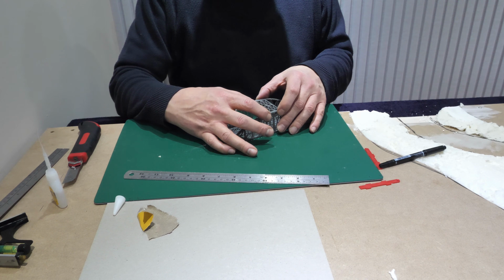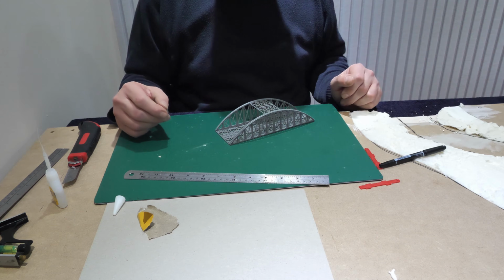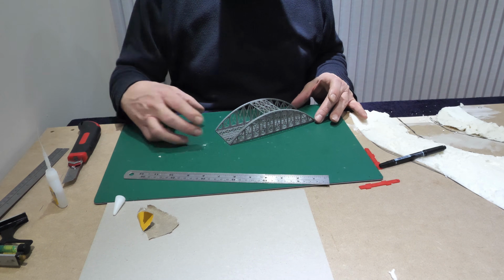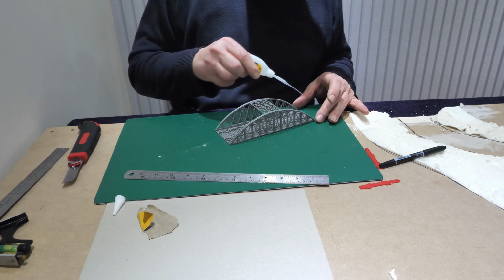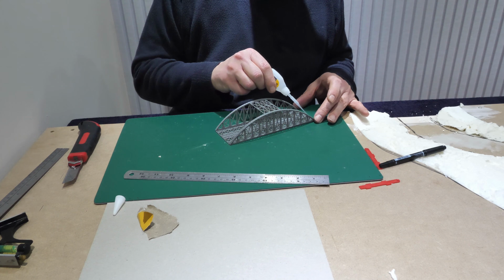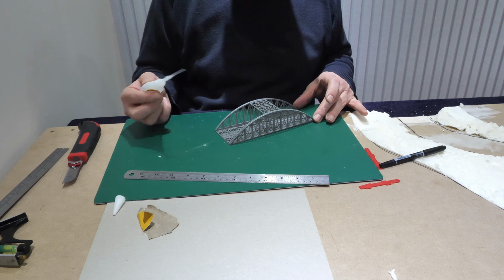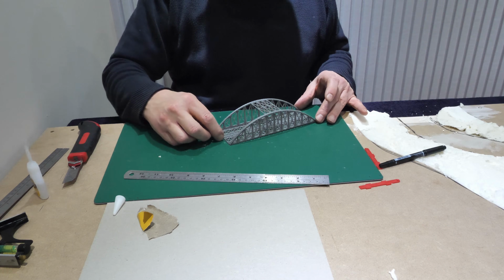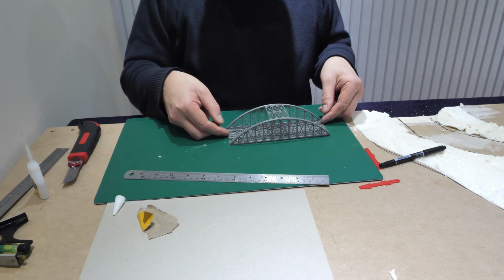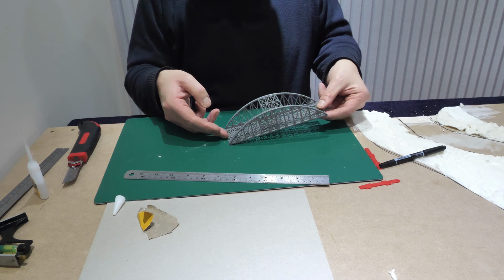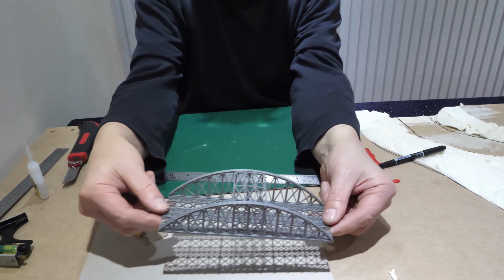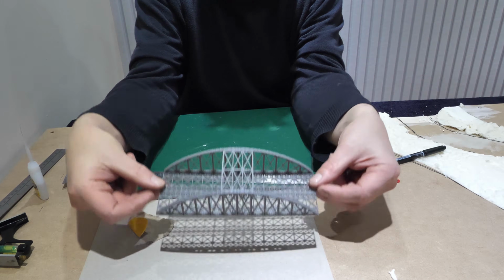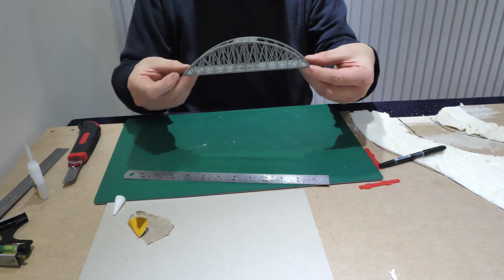I think you just need to let this set properly for quite a while, these cheaper glues, which is not as good. But that is the bridge, in a sense. So we've got the, it's a bit hard to see, but yeah, I think that will work.